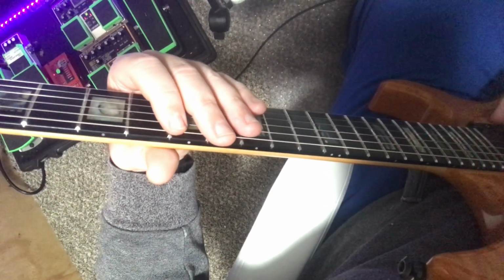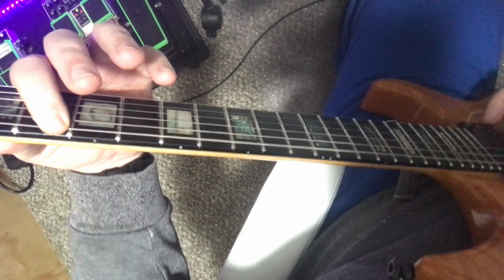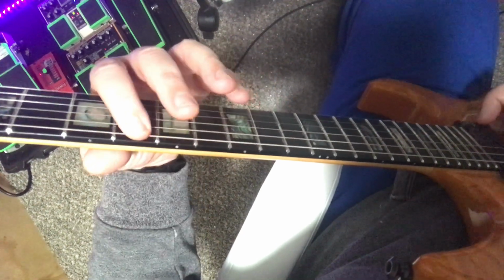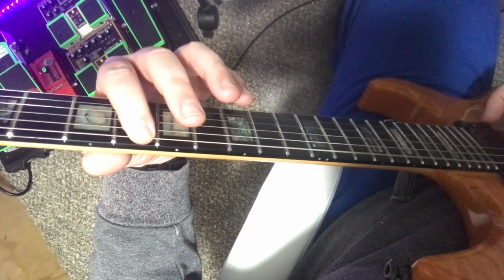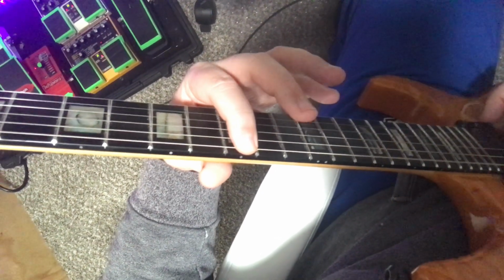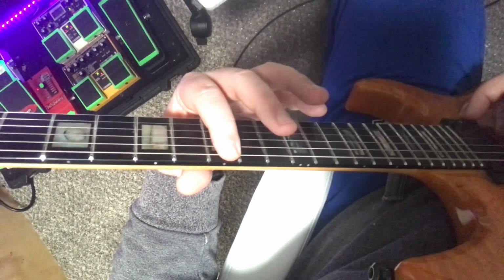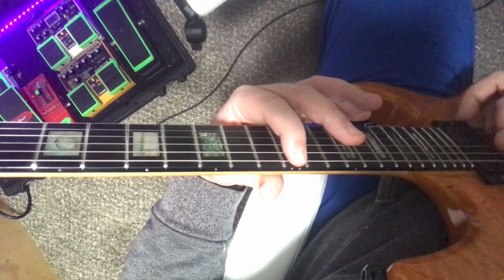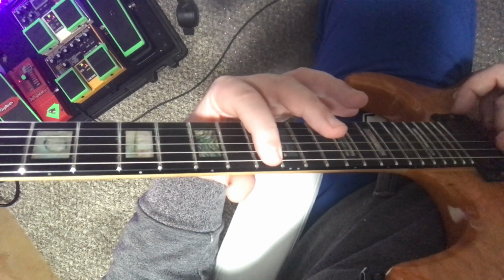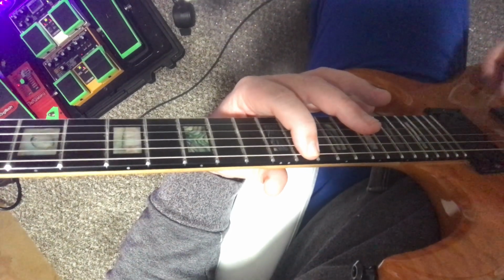We looked at if you flatten a major second, that note becomes a minor second. If we flatten a major third, it becomes a minor third. If we raise a perfect fourth, it becomes an augmented fourth. If we flatten the fifth, it becomes a diminished fifth. If we flatten a major 6, it becomes a minor 6. And then a major 7 becomes a minor 7.